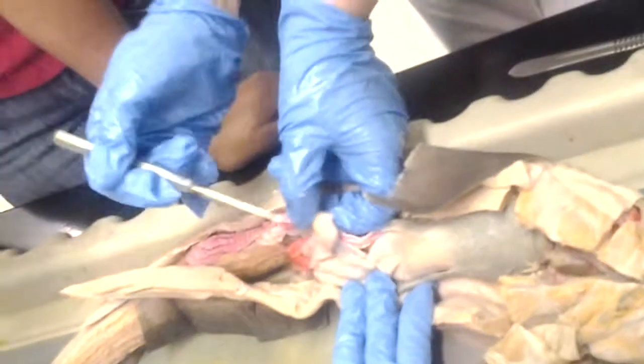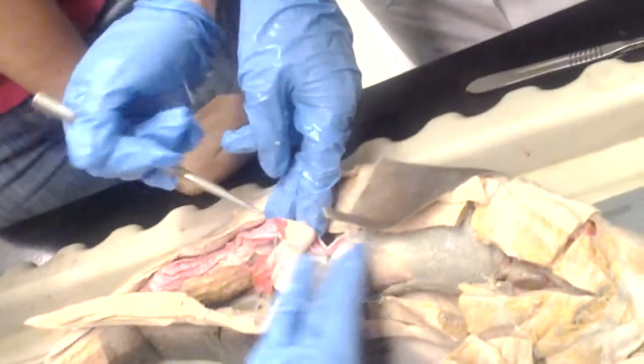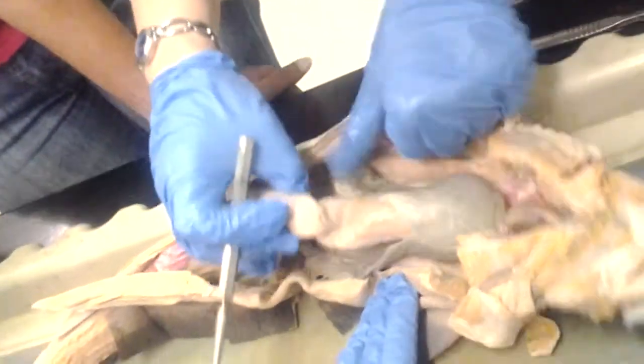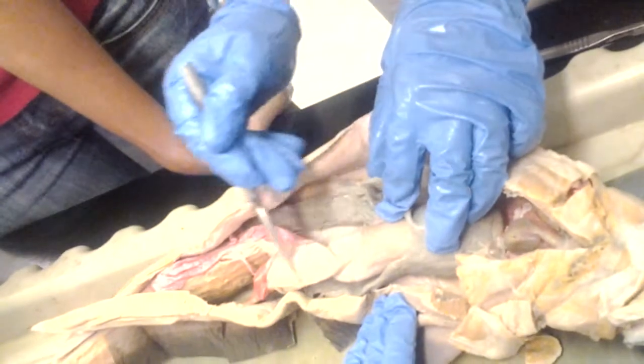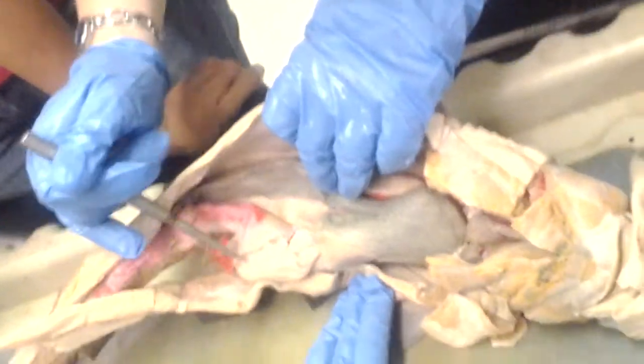Is that the same as pyloric? Yeah, pretty much. Can you show the ventral and dorsal side? Is this the whole stomach here? Yes, this is all stomach. If you lift up the liver, the stomach wraps around here. So this is all stomach.